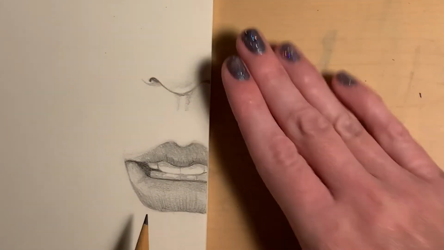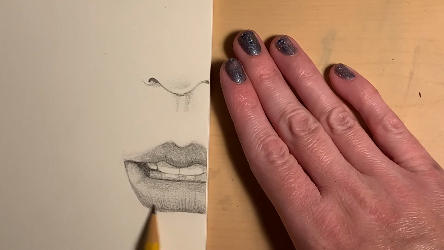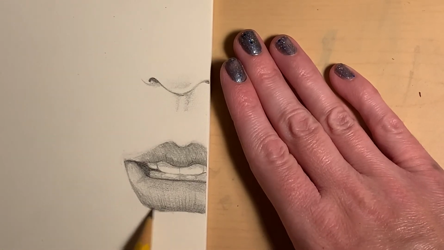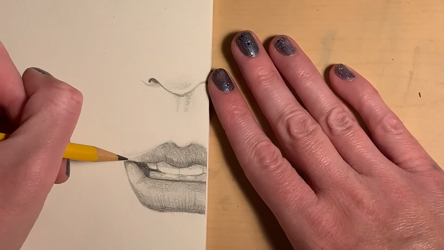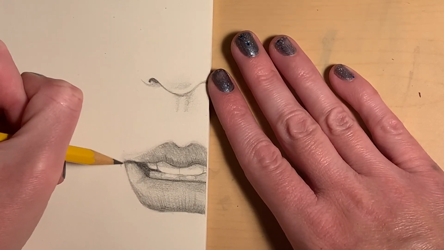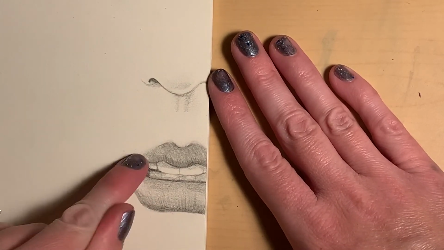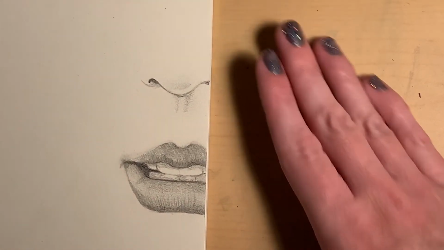Okay, and then down here, darken it up even more, like that. Just a little bit though. And then we're gonna come over on the side of the mouth and we're gonna add a little bit of curve coming out. Like that. All right. There we go.